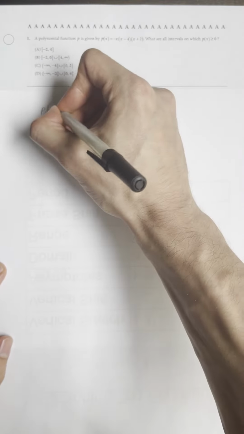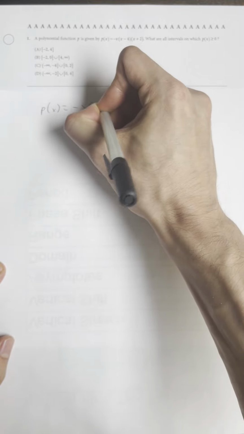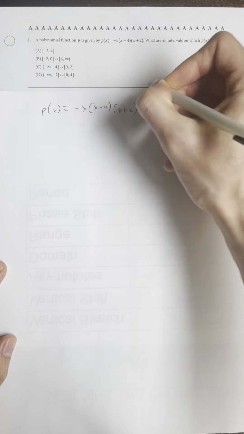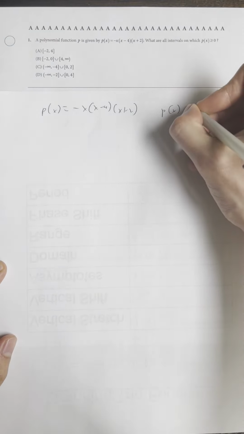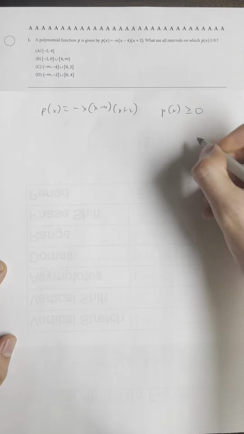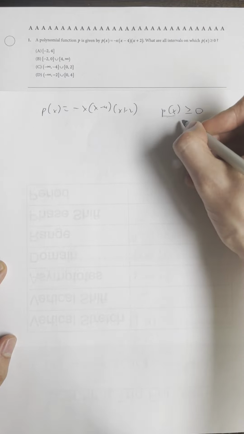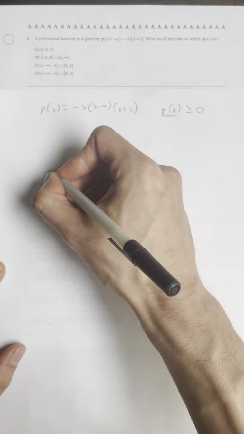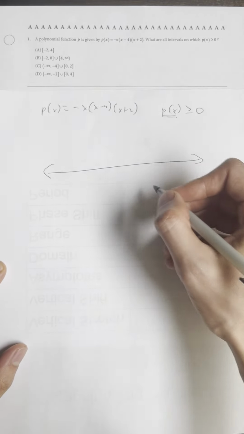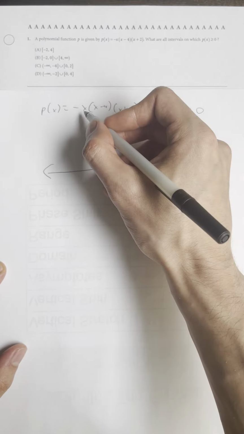Okay, here's the solution. So p of x is equal to negative x times (x minus 4) times (x plus 2), and we want to find out when p of x is greater than or equal to 0. So we're looking at the sign of p of x, and when looking at the sign, we need to think number line. Okay, and we're going to plot the roots.